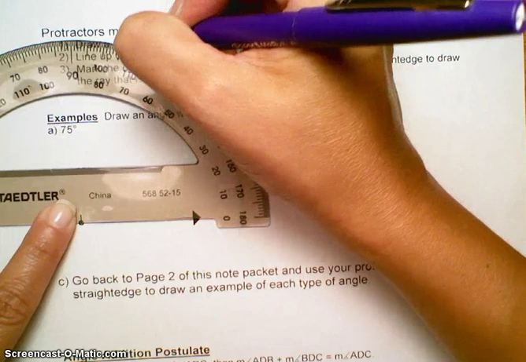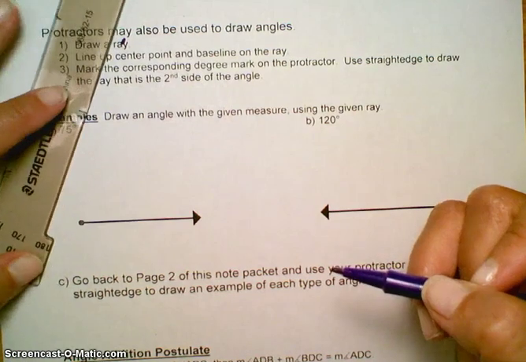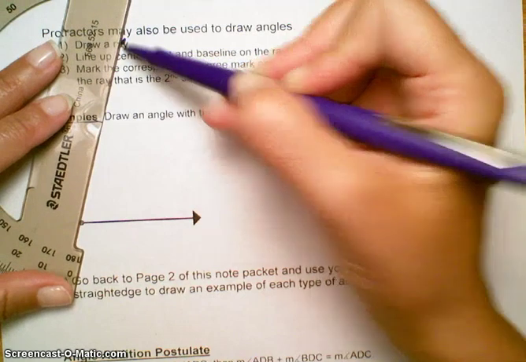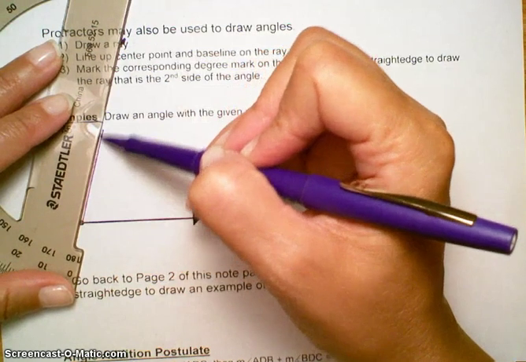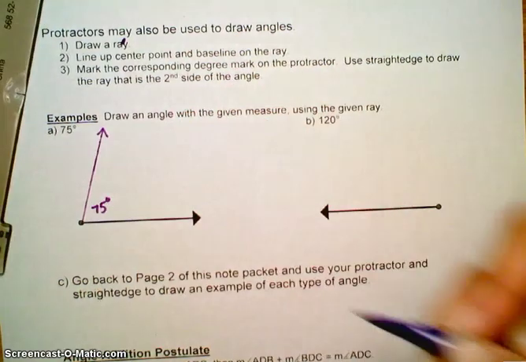So I make the mark, which unfortunately is running into my writing, but that's okay. And then I use the straight edge of my protractor to line it up. But I'm just going to go ahead and draw this much of the ray, and we'll have a 75-degree angle.